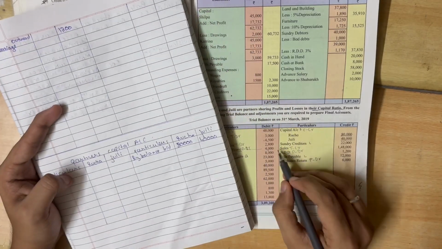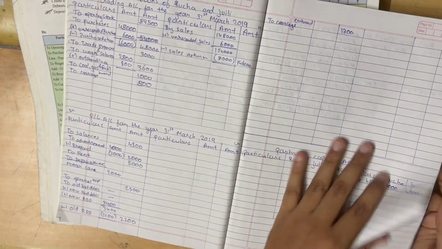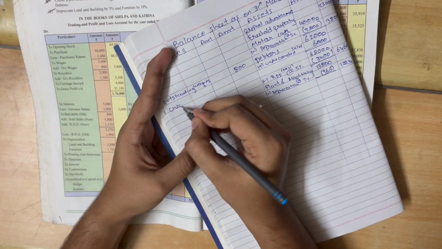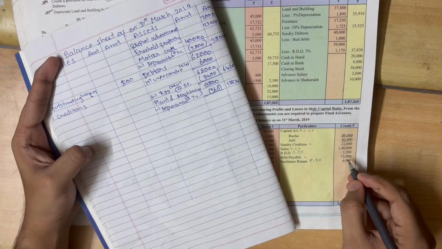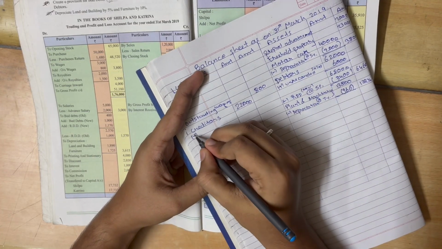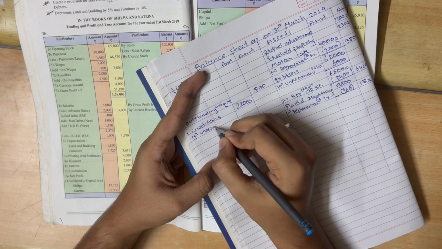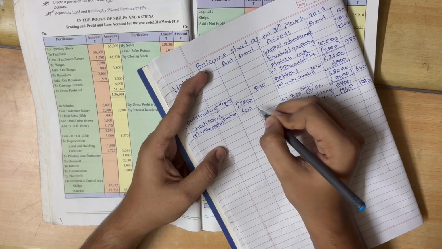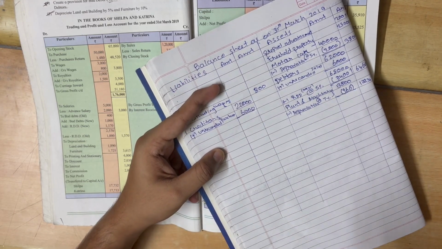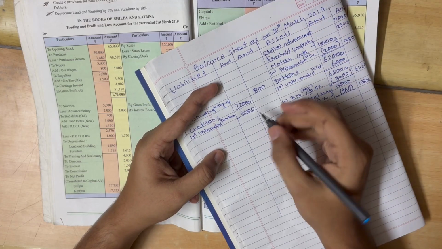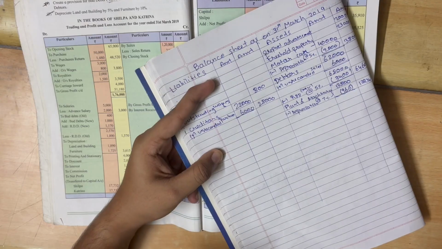Okay, next sundry creditors, which will come in liability side, so we'll write here creditors. The creditors were 22,000. As I told, we have to add the unrecorded sales, so we'll add the unrecorded purchases. So add unrecorded purchases, the answer was 6,000. Okay, we have to add that. So 22,000 plus 6,000 is 28,000, right? So 28,000. Okay, let's move forward.